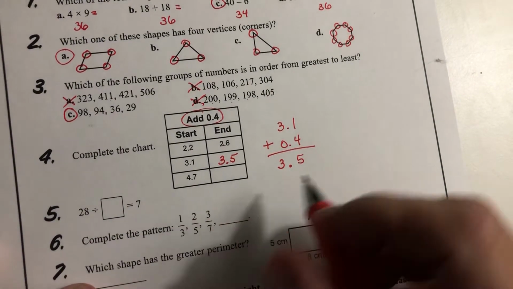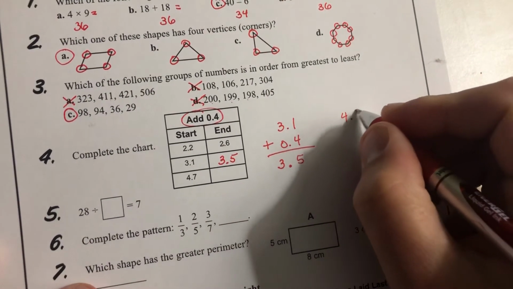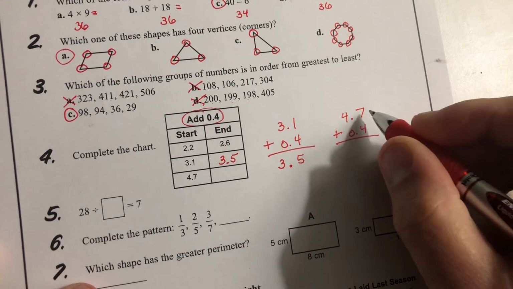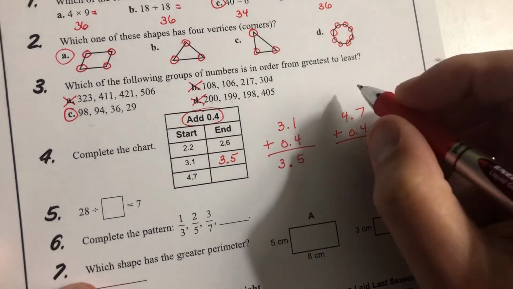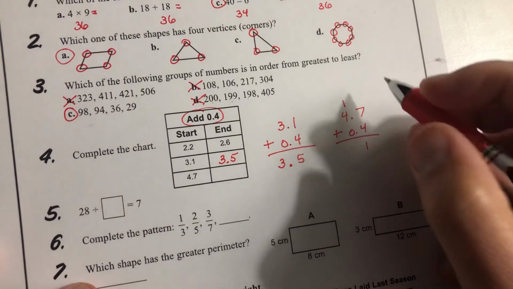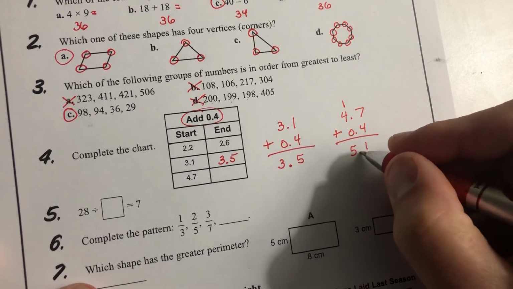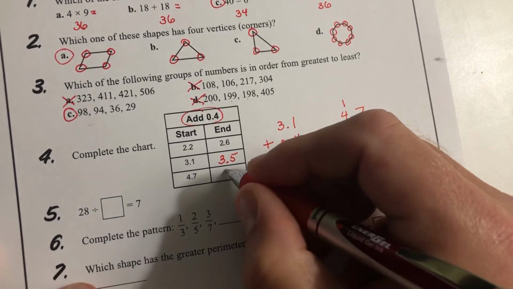And then the last one, I start with 4.7. I'm going to add 0.4. 7 plus 4 is 11, so I put the 1 there. And this one up here. 1 and 4 is 5. 5 plus 0 is 5. So I have 5.1.